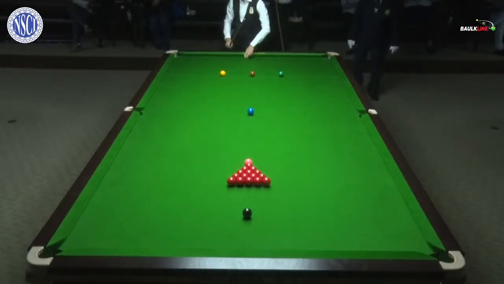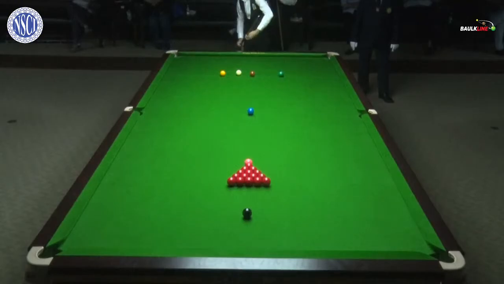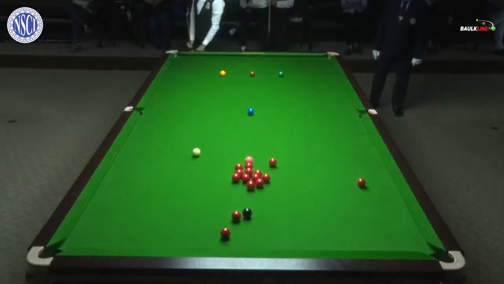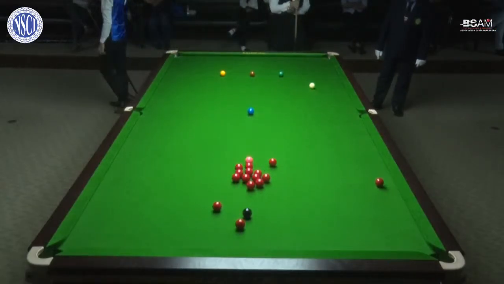Welcome everyone to the Baulkline Arena in NSCI Mumbai. This is the quarterfinals of this event. We have finally made it all the way here. We had the qualifying rounds and now we've come down to the main draw. We had the leagues and now we are back with the quarterfinals.